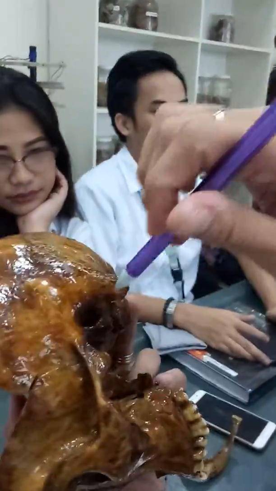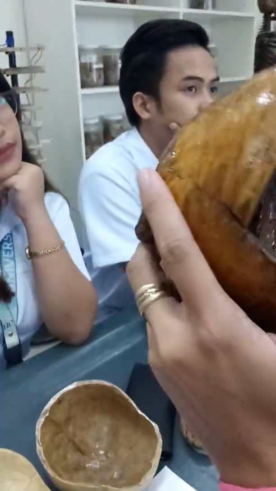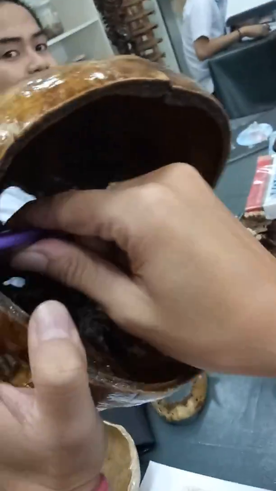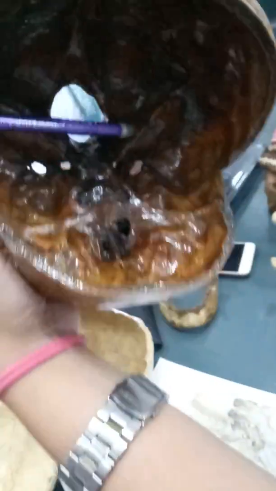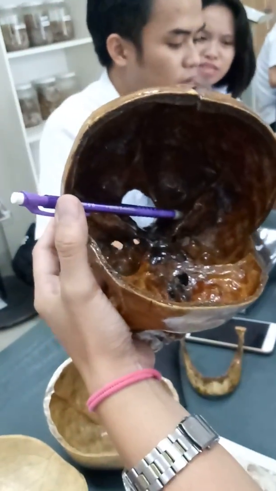The external auditory meatus connects here. This one is your internal auditory meatus. It can't be seen. It's in the petrous part.